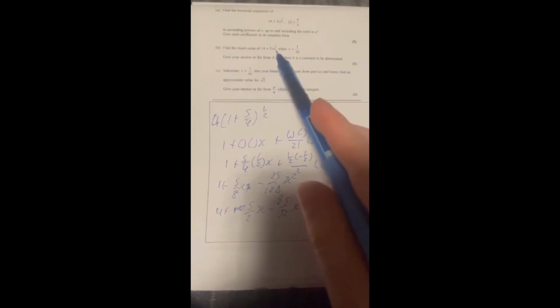Now we're going to part B. Find the exact value of this when x equals 1 over 10. So it's 1 mark and it says exact value. So you're just going to put it into there and get it sorted out. So you've got 4 plus 5 times 1 over 10 to the power of a half, and that just equals, again, do yourself a favour, use your calculator.